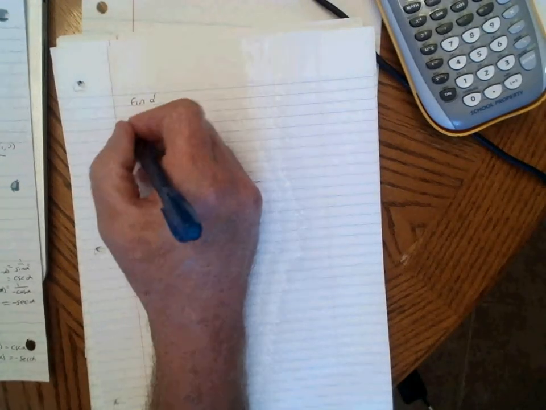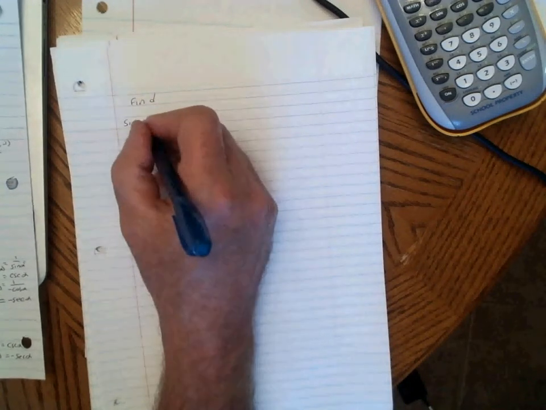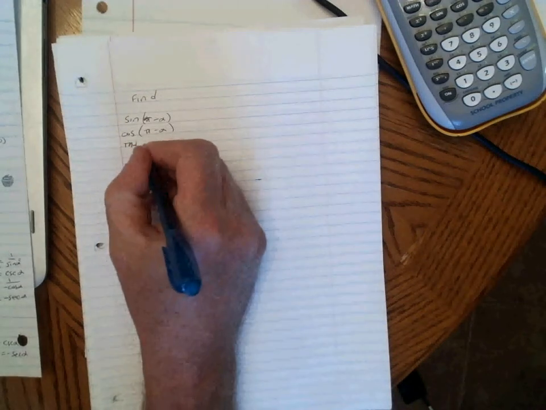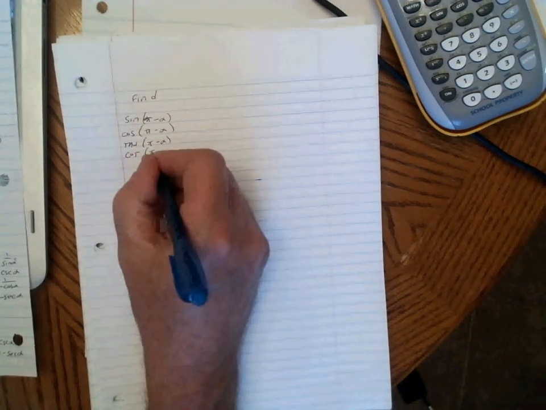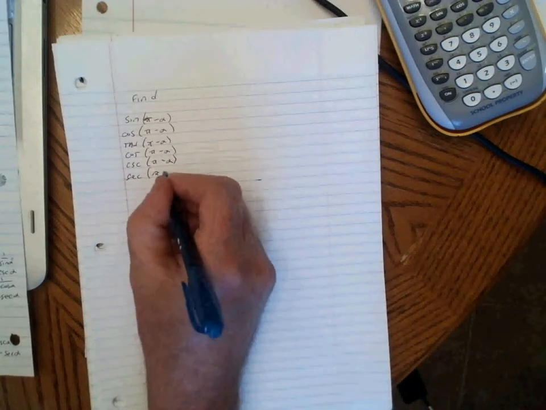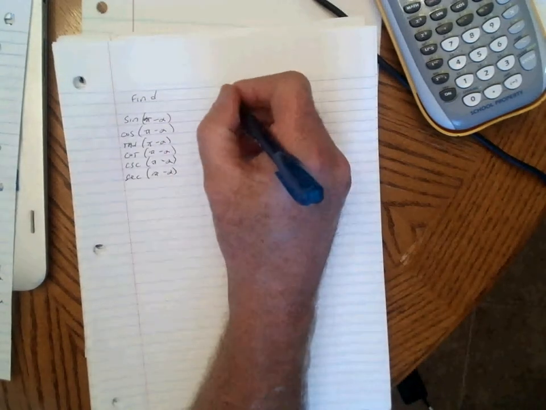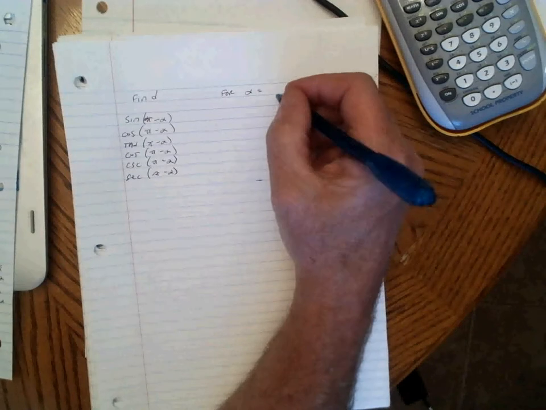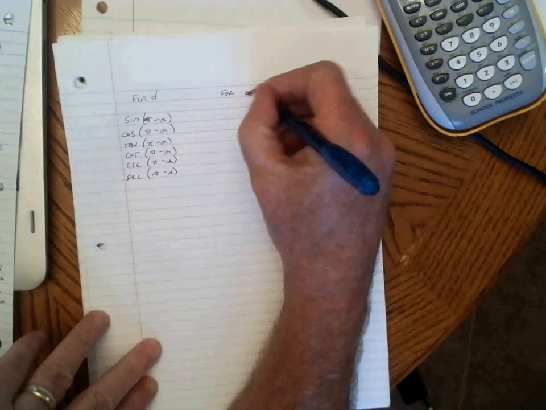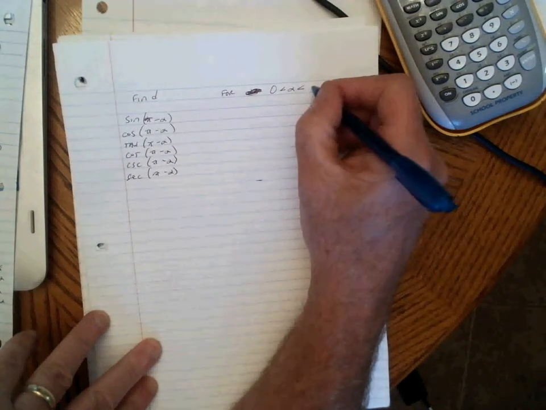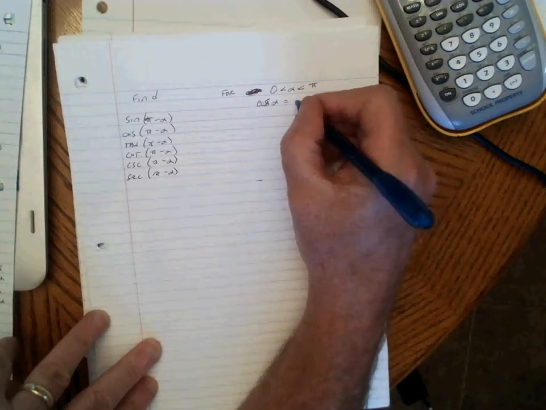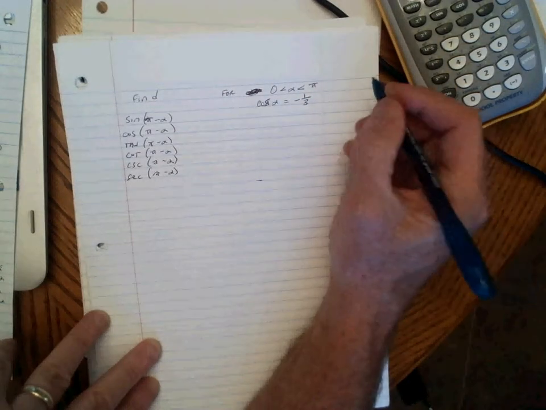So for these, I could ask you to find sine pi minus alpha, cosine pi minus alpha, tangent pi minus alpha, cotangent pi minus alpha, cosecant pi minus alpha, and secant pi minus alpha, if I gave you, let's say, 0 is less than alpha is less than pi, and cosine alpha is negative 1/3.